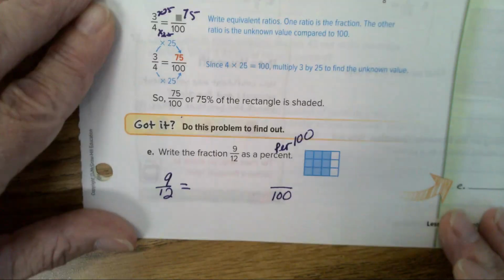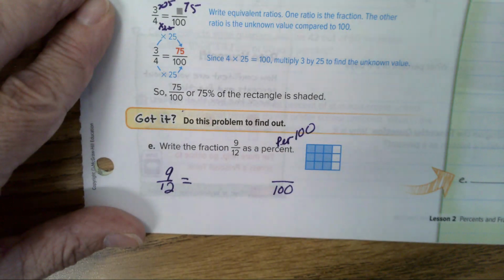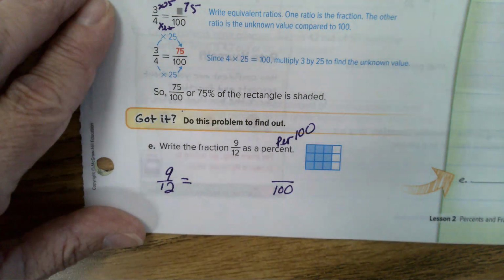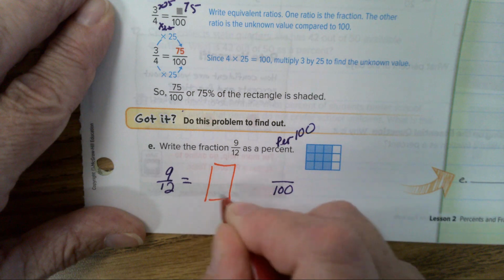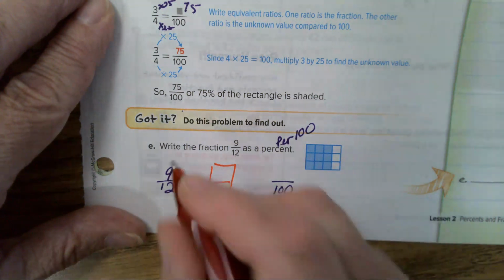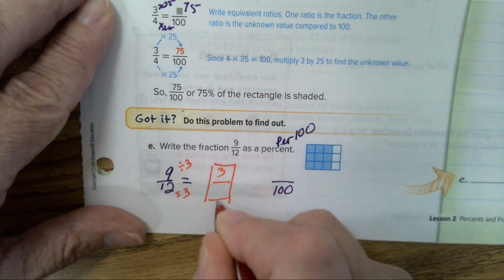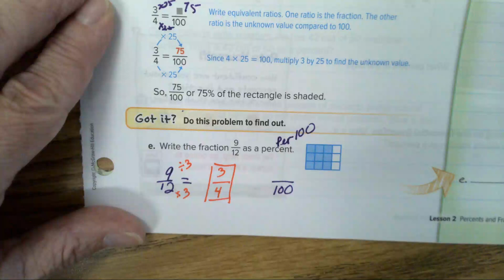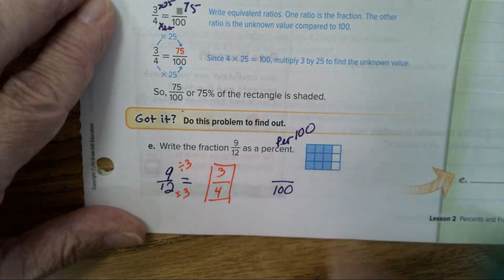Now I left a space. Can 12 turn into a 100? No. So we're going to scale down. All right, this is my scale down one. What will divide a 9 and a 12? 3. 9 divided by 3 is 3. 12 divided by 3 is 4. Now, can 4 turn into a 100? Yes. 4 times what is 100?